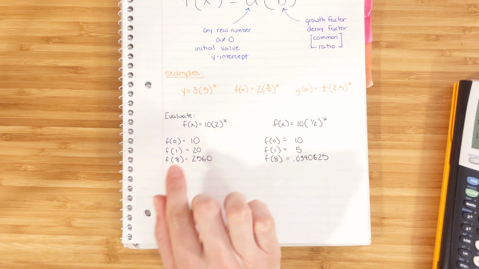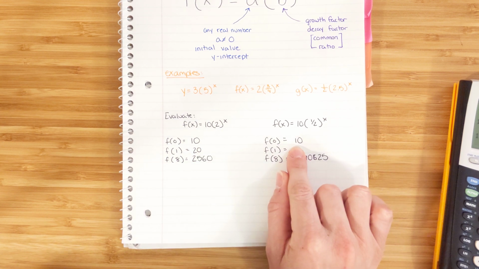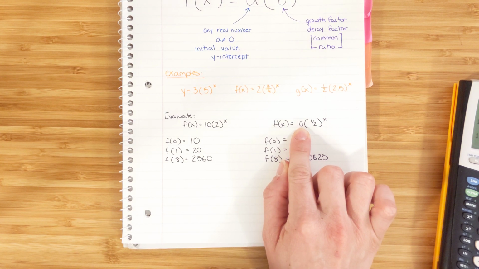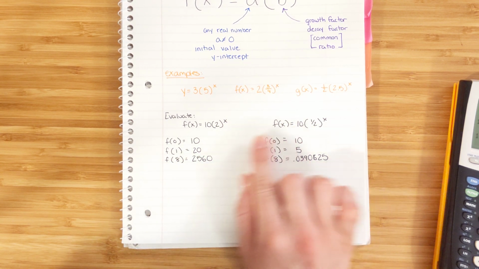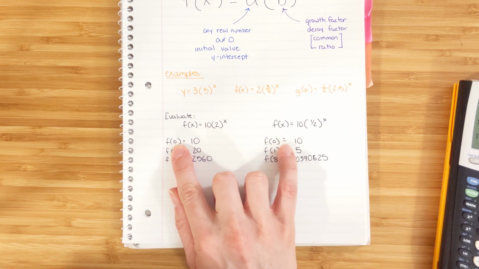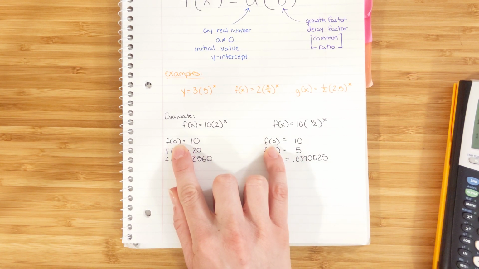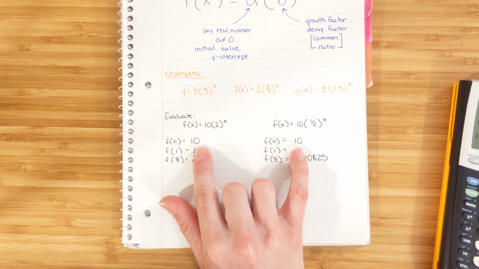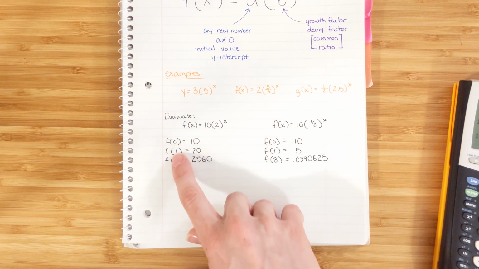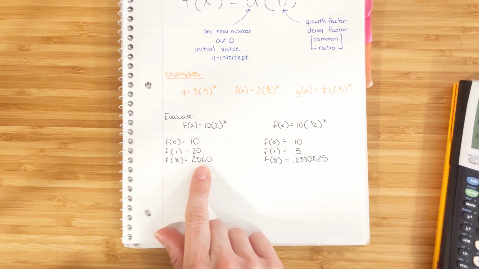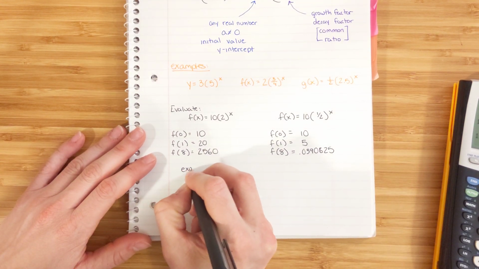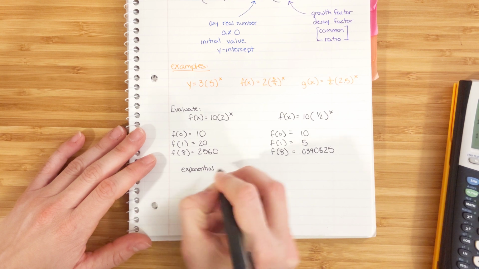Now what happened here? We had 10 as a common answer for both functions, and that's because 10 was the initial value or y-intercept for both of my equations. So if I plug in an x value of 0, I'm going to get my y-intercept, and in this case, it's the same number both times, this number out here. That's why that's in common. But then in our first function, as that x value started to get bigger, so did our y values. That's an example of exponential growth.